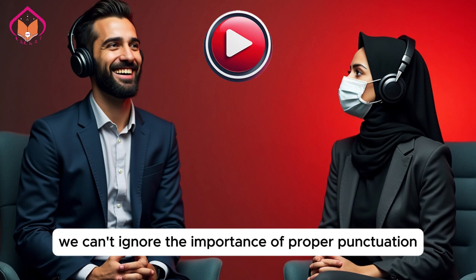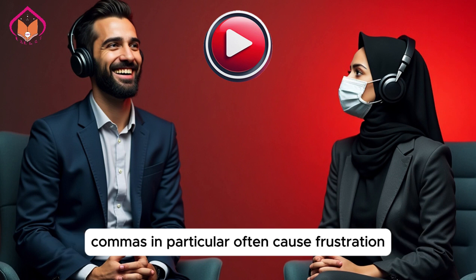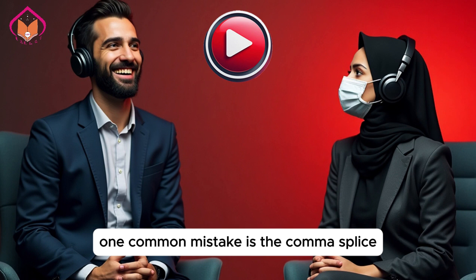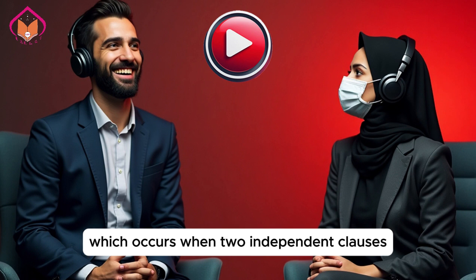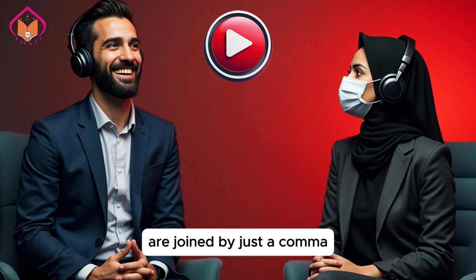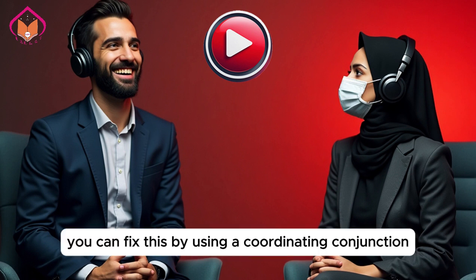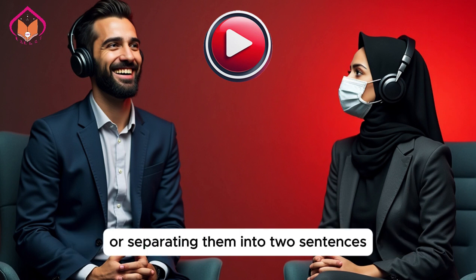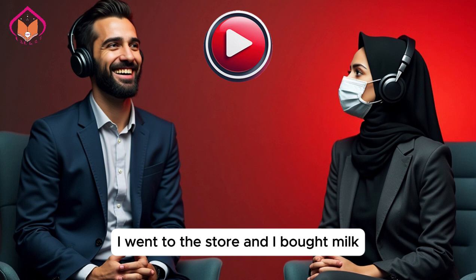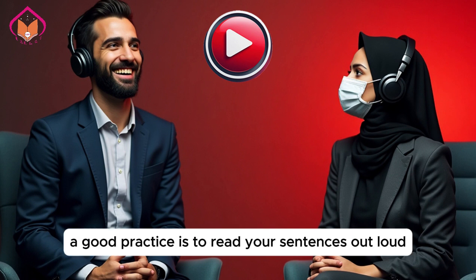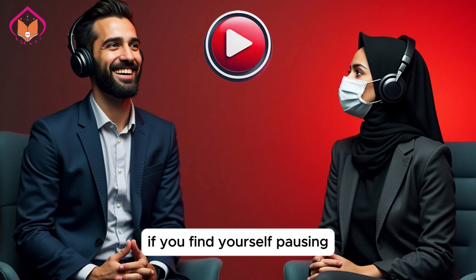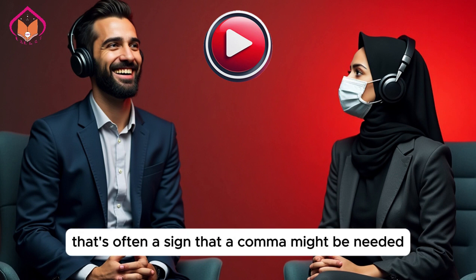As we continue, we can't ignore the importance of proper punctuation. Commas, in particular, often cause frustration. One common mistake is the comma splice, which occurs when two independent clauses are joined by just a comma. For example, "I went to the store, I bought milk," is incorrect. You can fix this by using a coordinating conjunction, adding a semicolon, or separating them into two sentences: "I went to the store, and I bought milk." A good practice is to read your sentences out loud. If you find yourself pausing, that's often a sign that a comma might be needed.